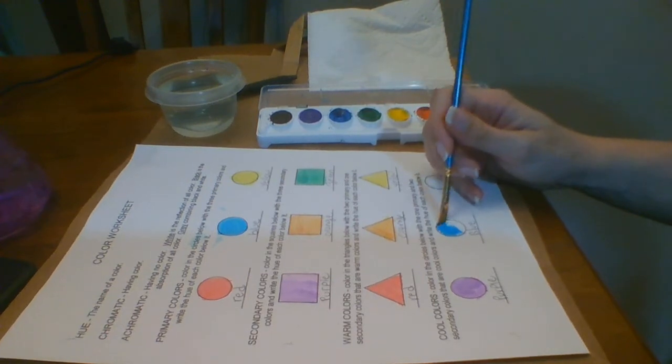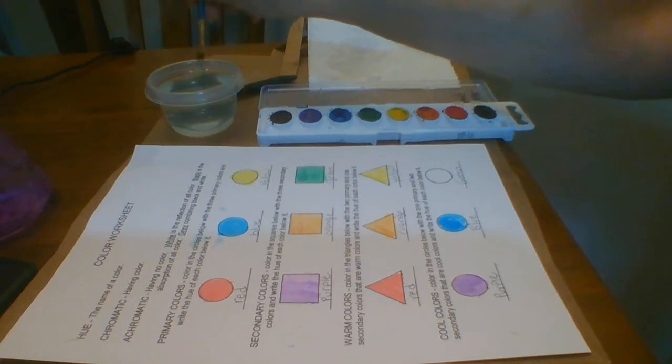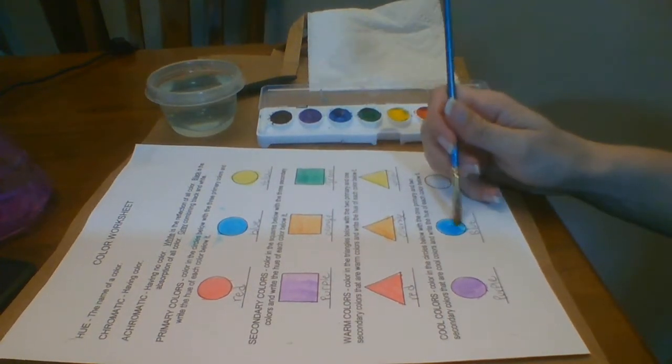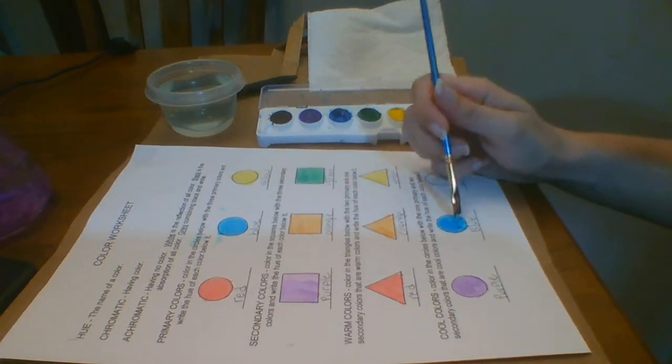So I'm going to paint this one blue. Get a little bit more water on my brush. Paint it blue. And I'm going to try and get that other part here to match with the blue as to how dark it is, so I don't have one part that's really lighter than the other.